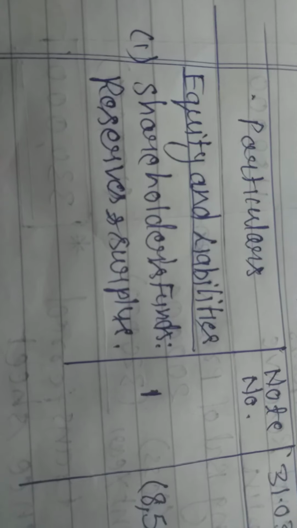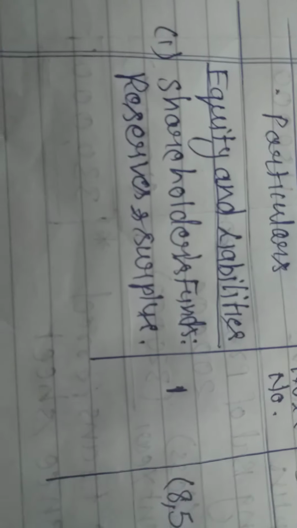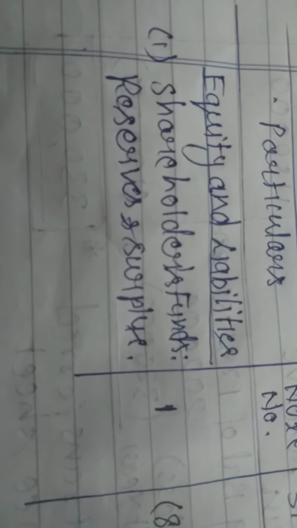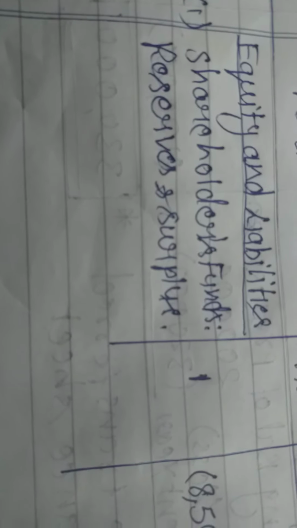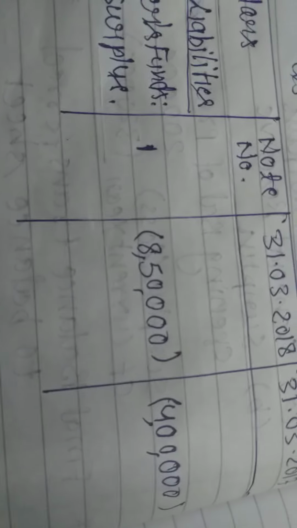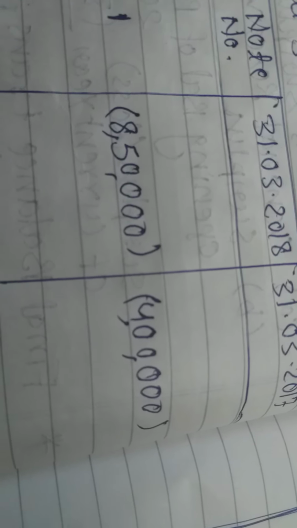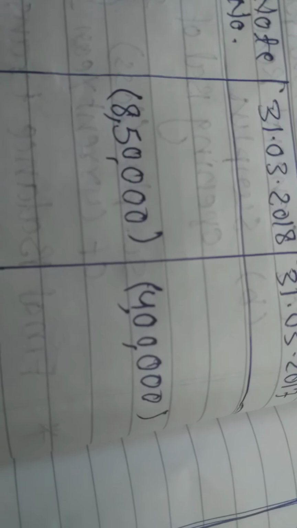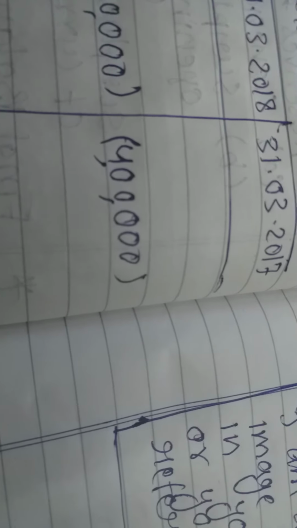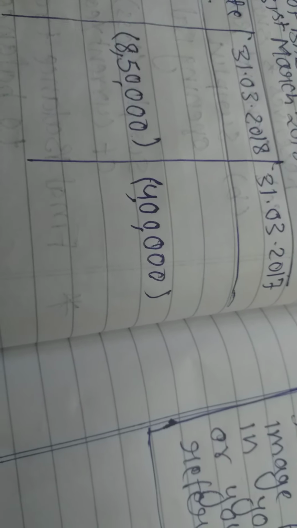Equity and liabilities. This is your main heading. Under this, shareholder funds, and then finally reserves and surplus. Notes to account number 1, negative figure 8,50,000. This we are going to get through our notes to account. Negative 4 lakh is the previous year figure. And how we are able to get this negative 4 lakh, this you have to understand.